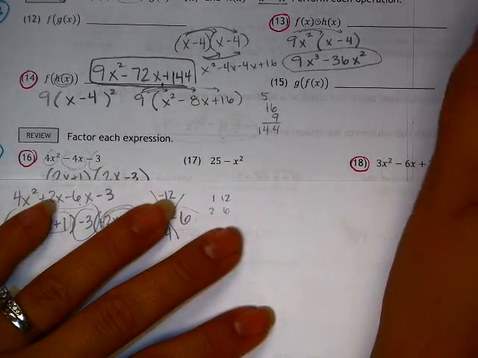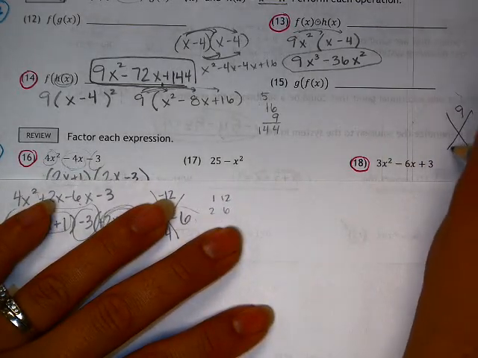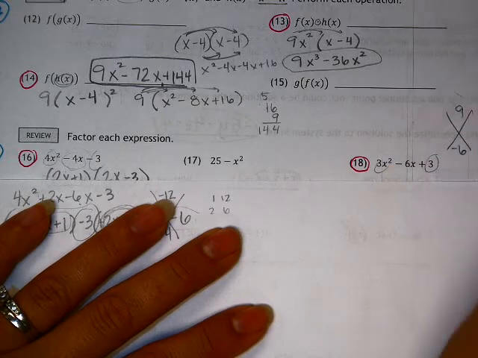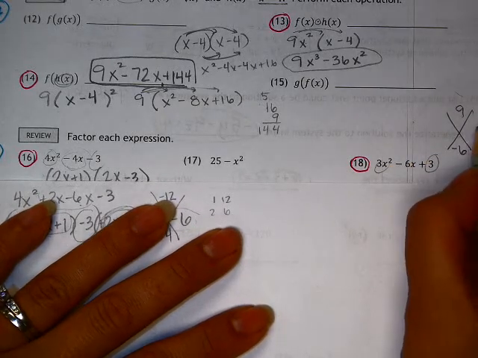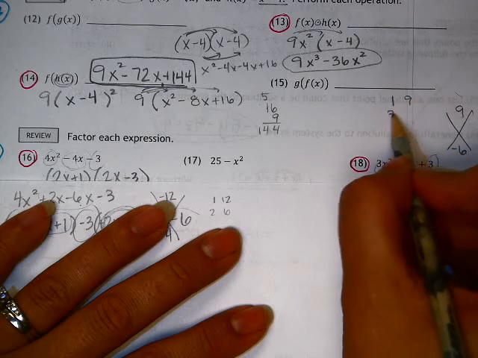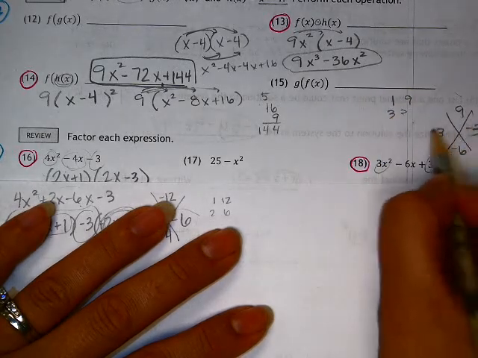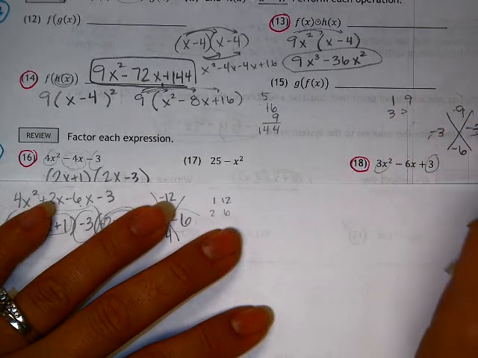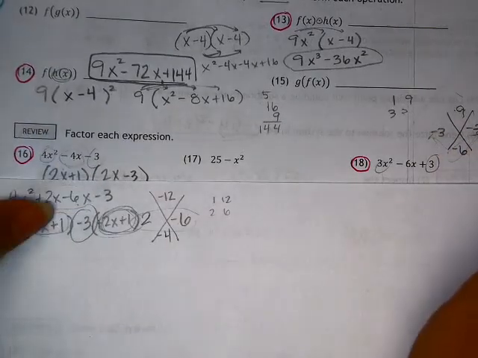Let's go ahead and check this one out here. Similar idea, diamond, 9, negative 6, what? 3 times 3 is 9, that bad boy goes there. I need to multiply what? 1 and 9, 3 and 3. Gotta be 3 and 3, both negative, will multiply to be positive, and add to be negative.